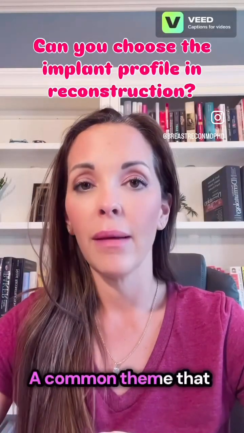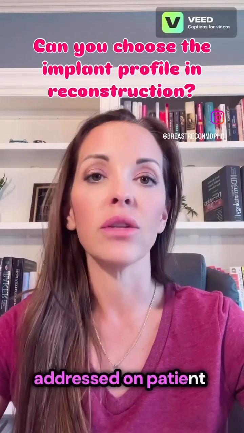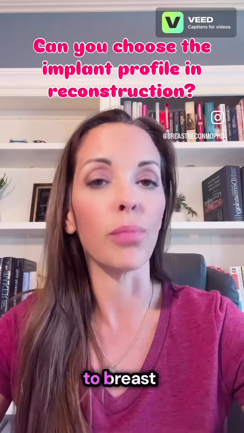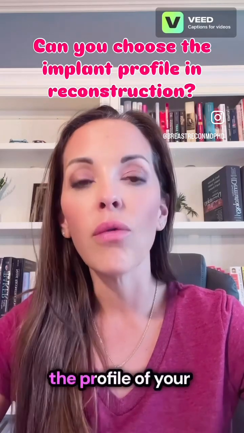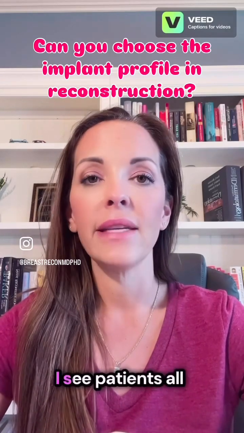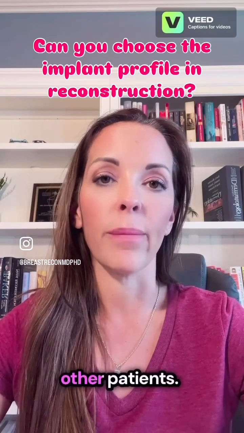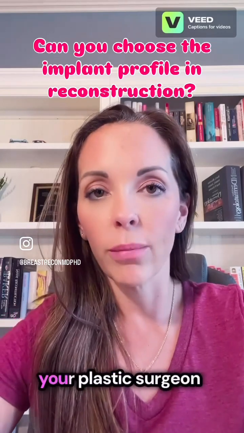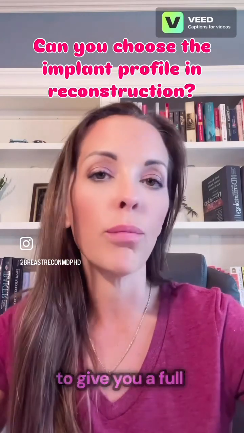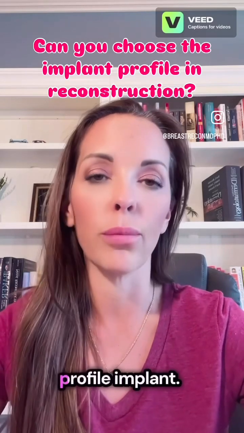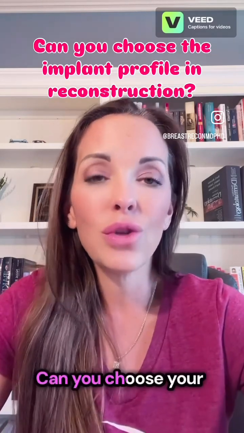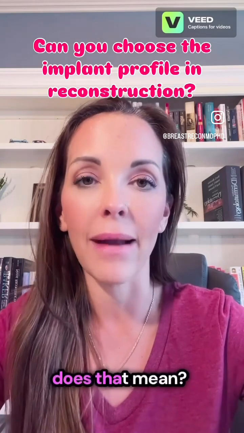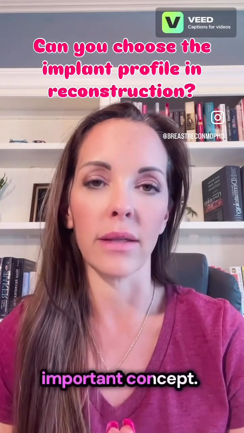A common theme that I see being addressed on patient forums as it relates to breast reconstruction is the profile of your implant. I see patients all the time advising other patients, make sure you tell your plastic surgeon to give you a full profile implant or an extra full profile implant. Can you choose your profile, and what does that mean? This is a really important concept.